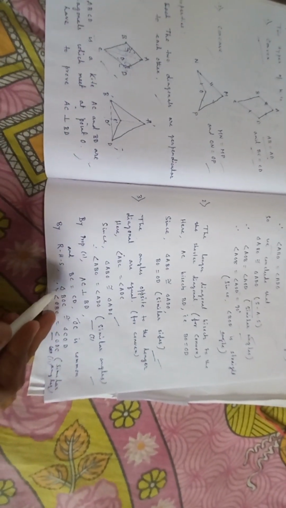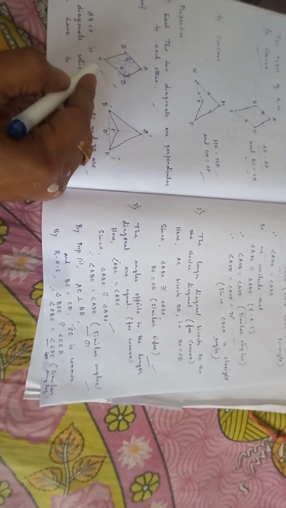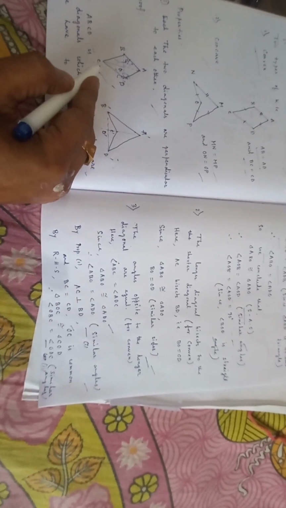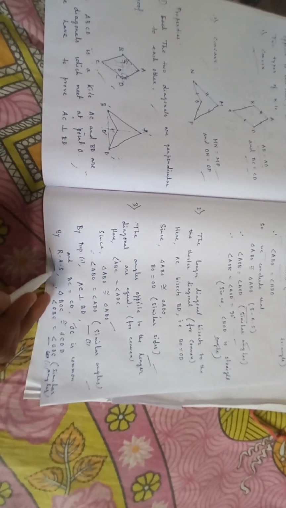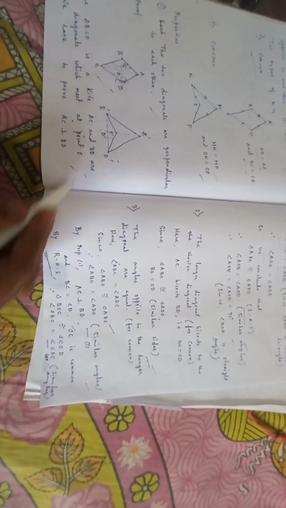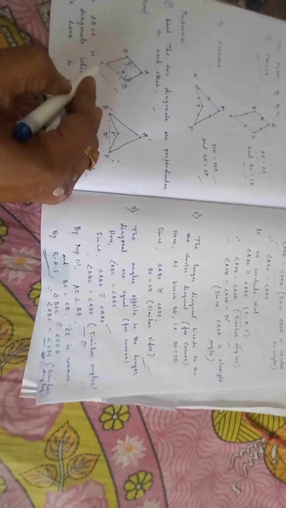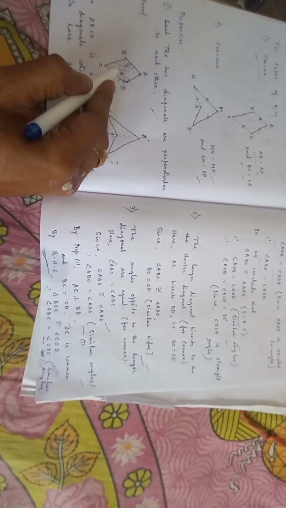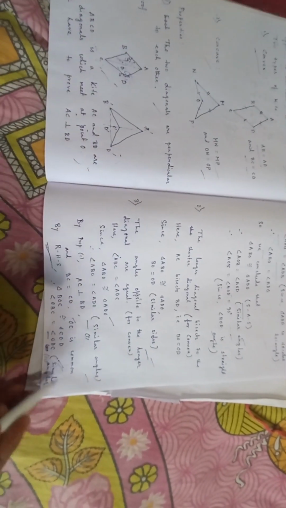Also BC is equal to CD by definition of a kite, and OC is a common side. So by the RHS principle, we can prove that triangles BOC and COD are congruent. So angle OBC and angle ODC are equal.